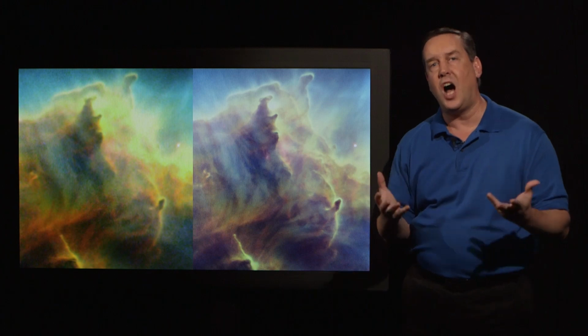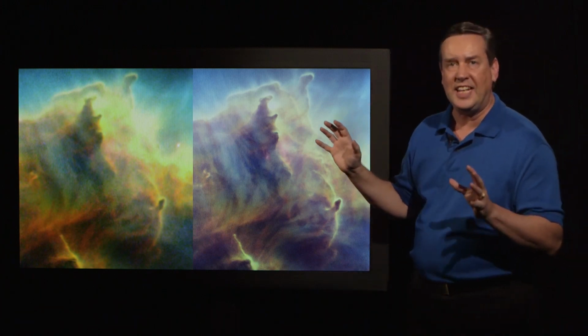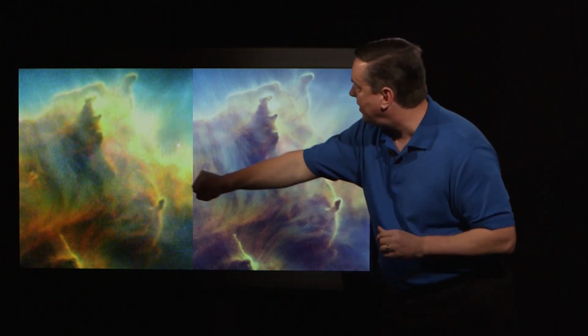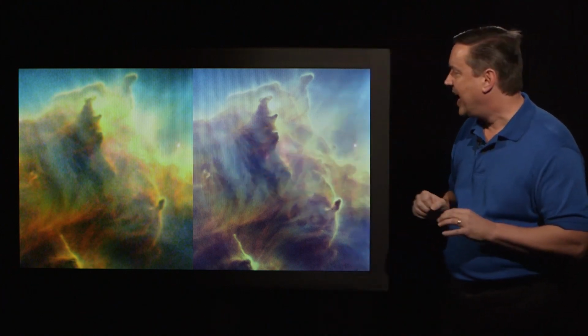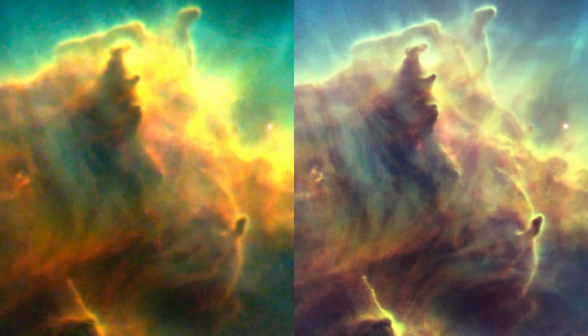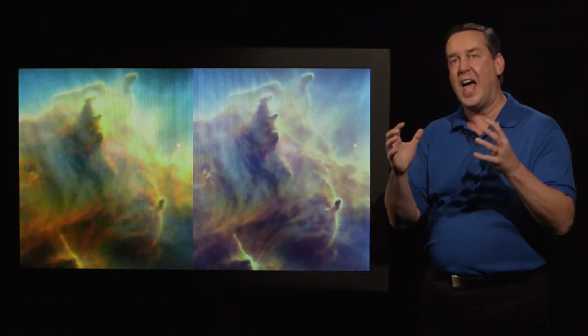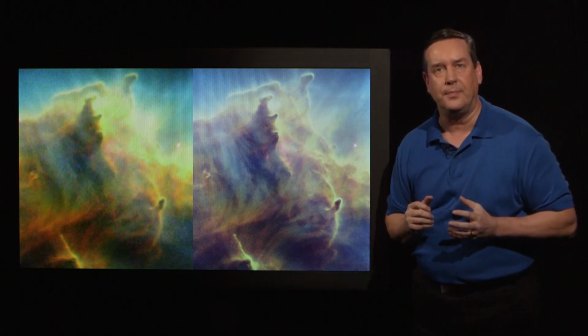If we move to the top of the tall pillar, we can definitely see again the difference in the resolution. There's a fuzziness to this image that becomes much more clear in looking at the new image. And I love this region of the image because it's got all these small fingers of dark gas, and they're brightly silhouetted by the ionization fronts. And these fingers could have really dense gas inside them, and they could have stars forming inside them.